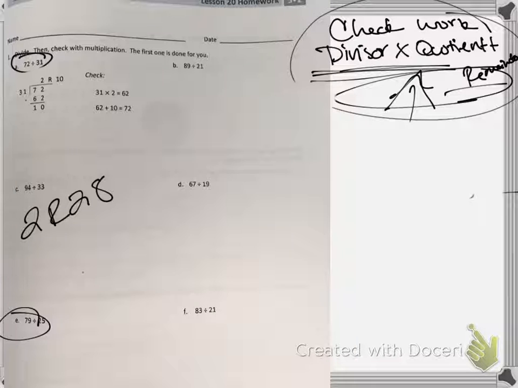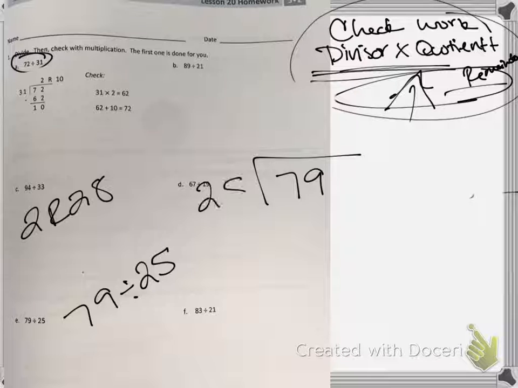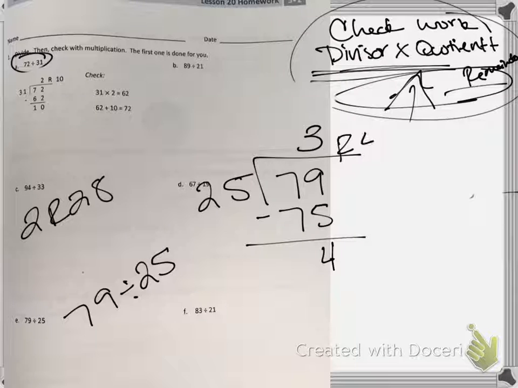So let's try that with E. E states 79 divided by 25. Let's write that in our bracket. So we have 79 divided by 25. Well, 25 is a little easier because we all know, just think of quarters. So how many quarters are in 79? Well, we know 75 cents is 3 quarters. So we can say 3. 3 times 25 is 75. Subtract that, we get 4. So we get a remainder of 4.